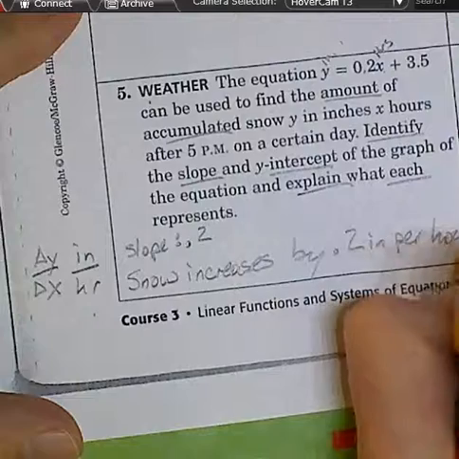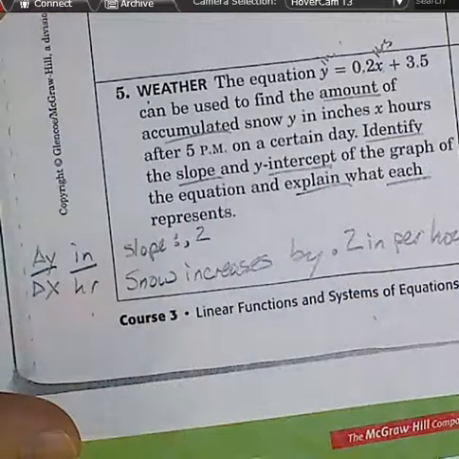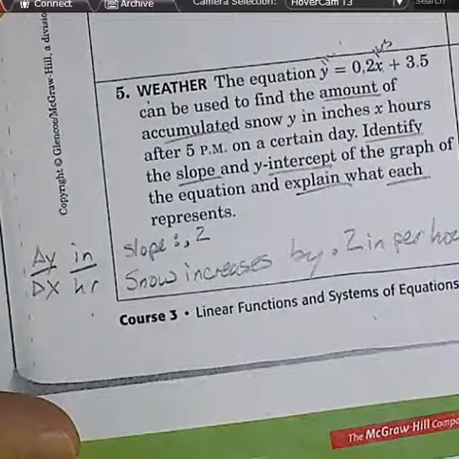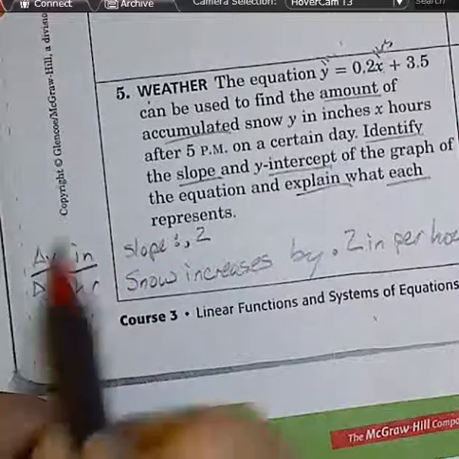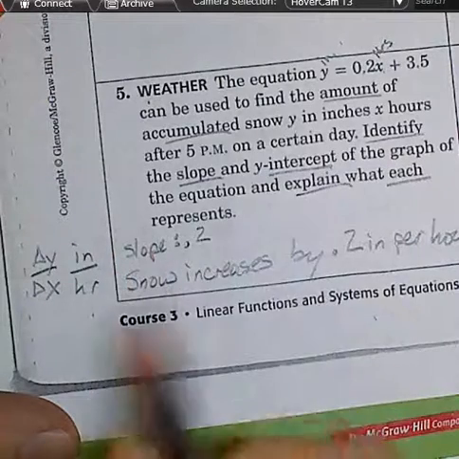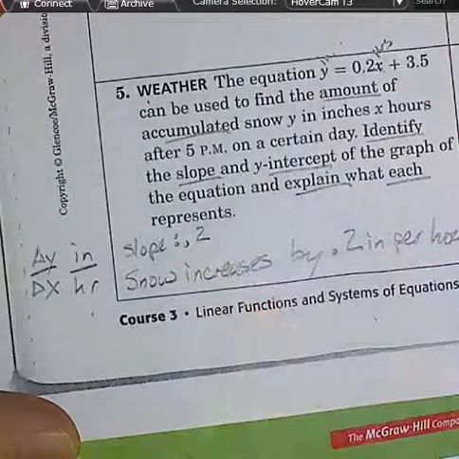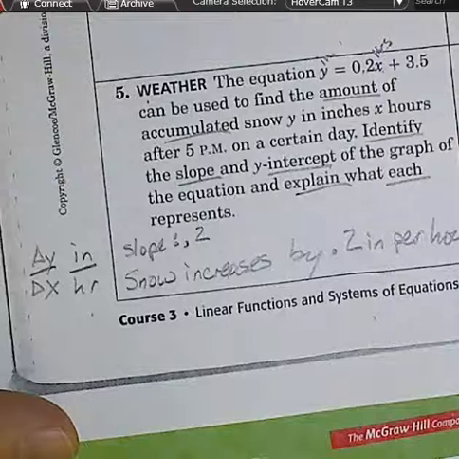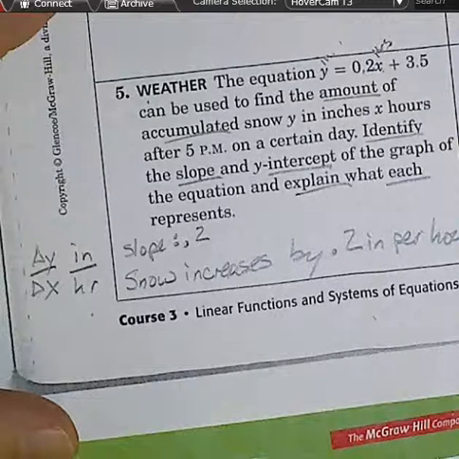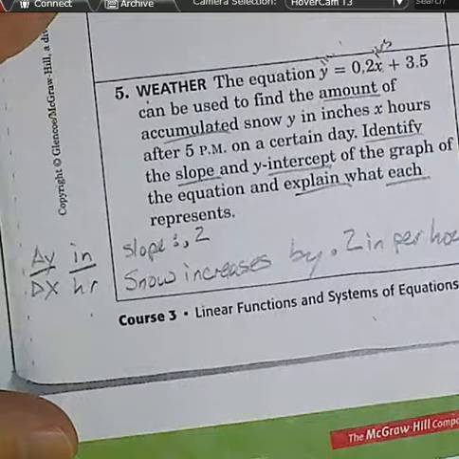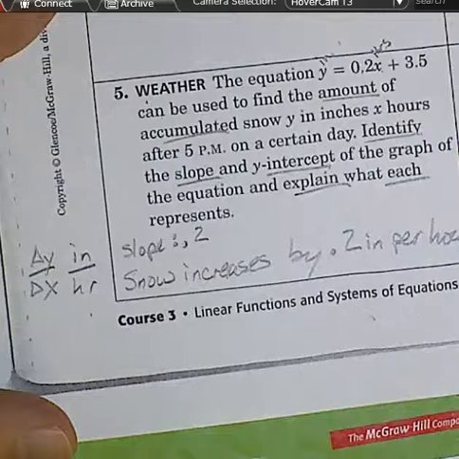hour. Because it's a rate, you have to include both labels or it's wrong. If you put the labels right here, it'll tell you what to write. You just have to make sure that you're saying it's increasing or decreasing if it's positive or negative. So the snow increases by 0.2 inches per hour. And I abbreviated, and you can as well.